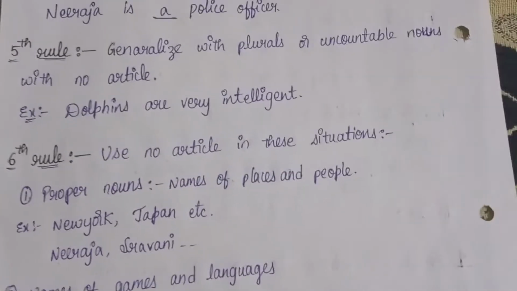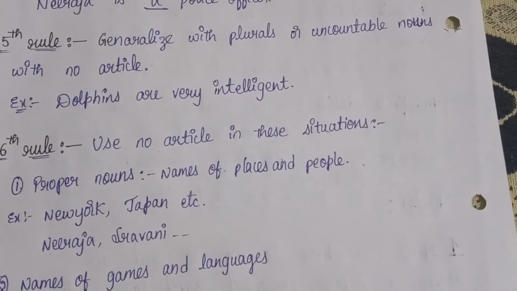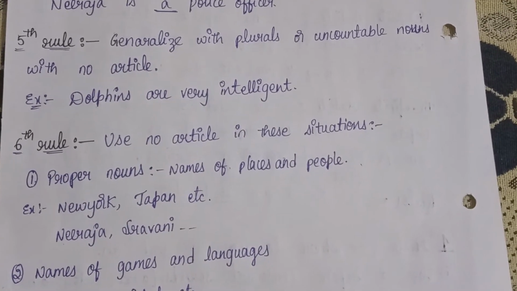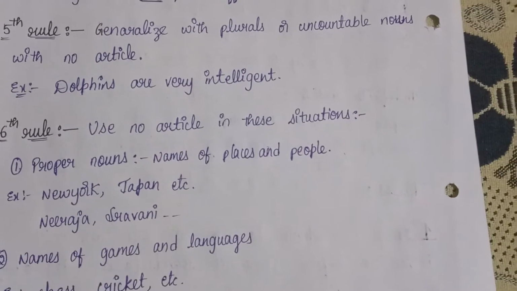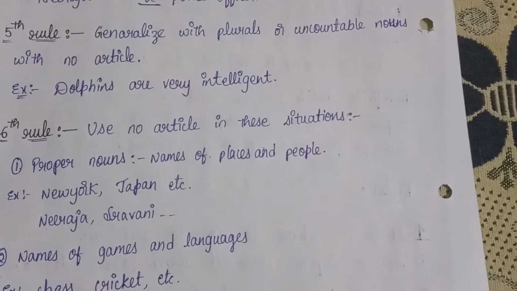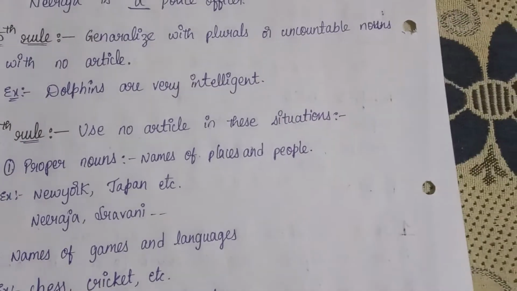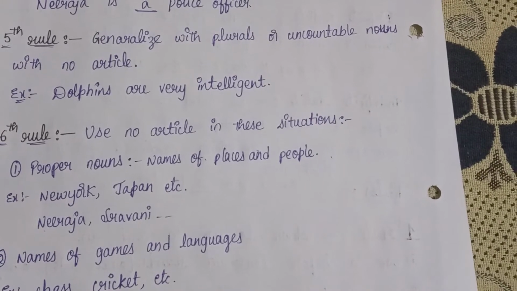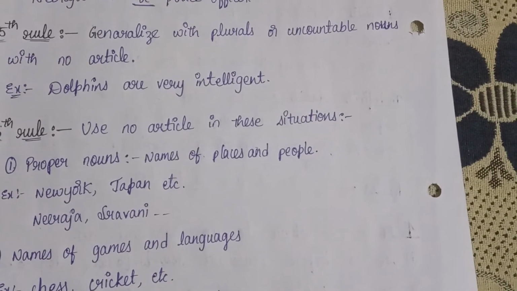And the sixth rule is use no article in these situations. So some situations are there where we should not use articles. The first is proper nouns, like names of places and people. When we are talking about the names of places and people, we should not use the articles a or an.